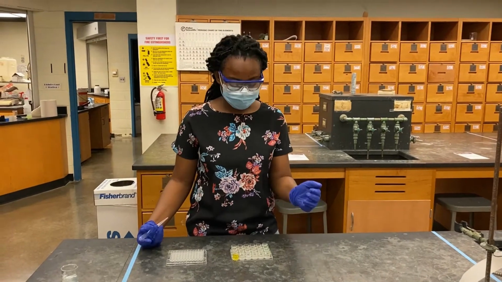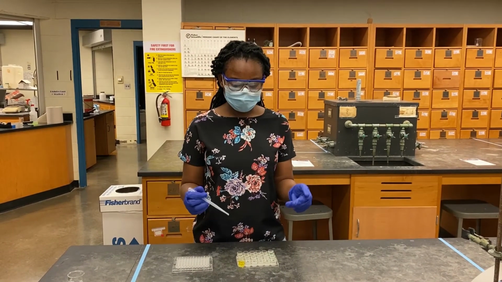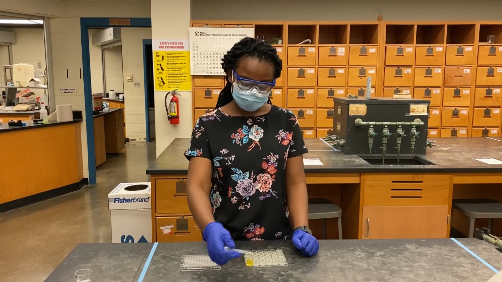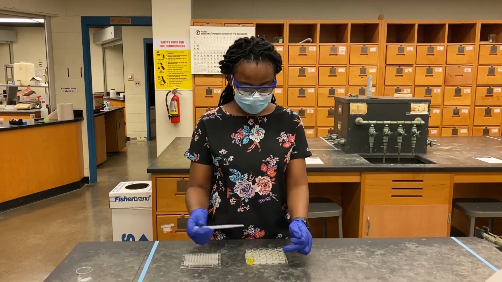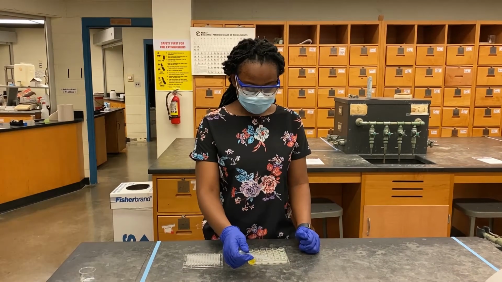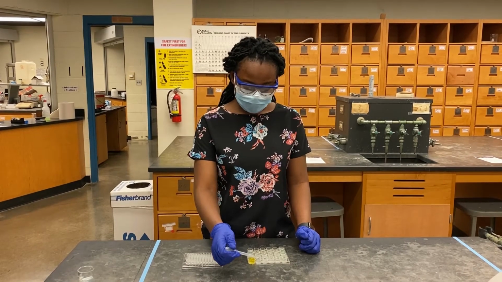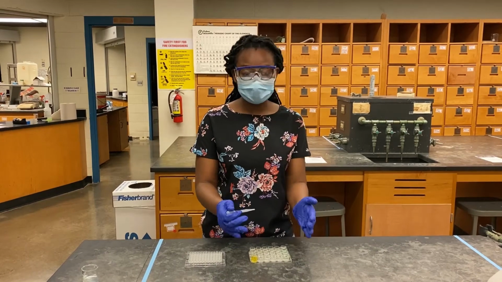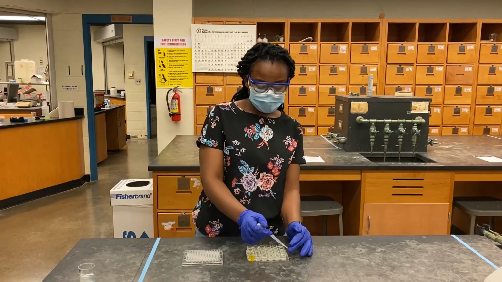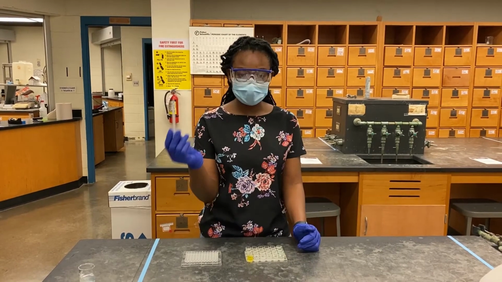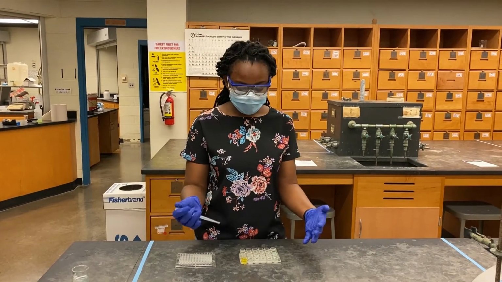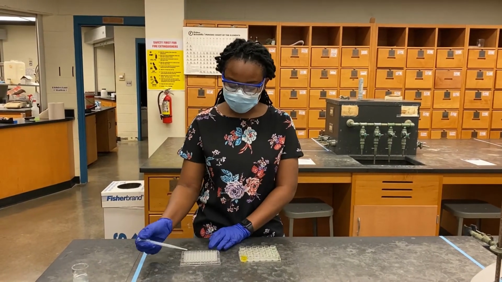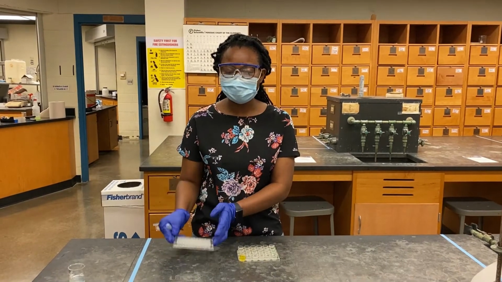Okay, you're good. So I have my 24 well plate, and in this first row I have my BaCl2, my Pb(NO3)2, my AgNO3, my NaOH, my Na2CO3, my K2CrO4, and my NiSO4. Basically all the solutions I'll be needing. And in this second row I have my distilled water to rinse my plastic dropper. Right about now I'm going to put the BaCl2 into the A12 to A6 wells on the 96 well plate.